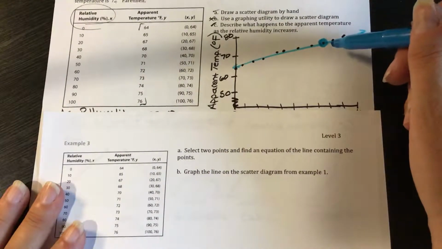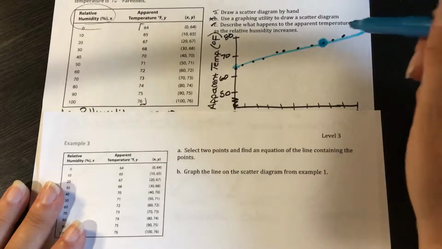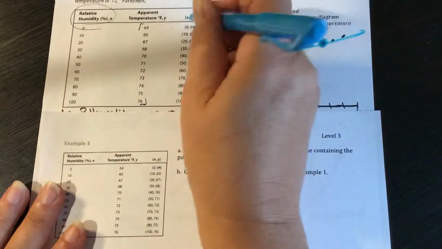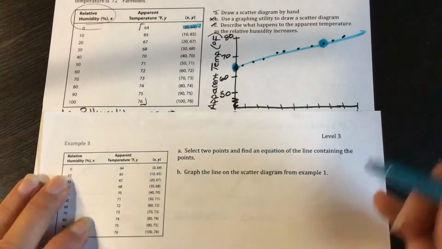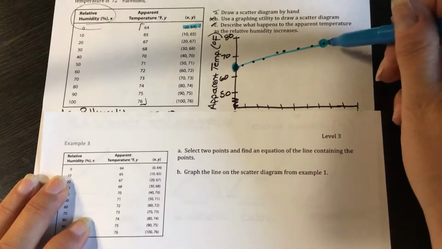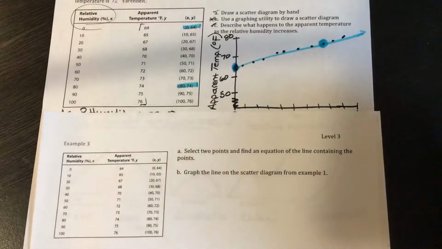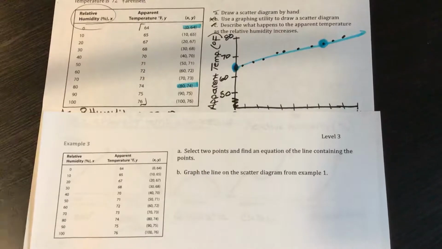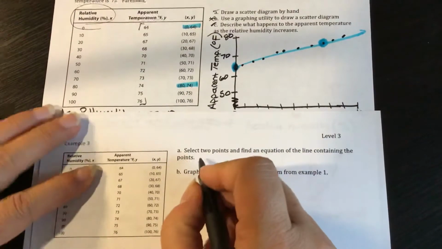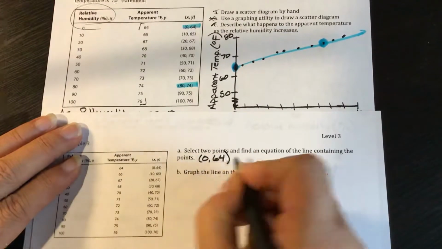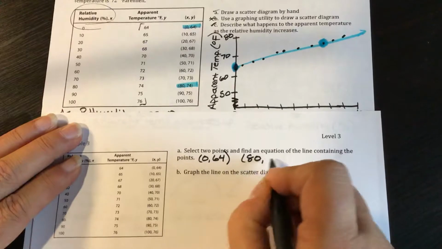So that one looks very close, and it looks like maybe this one is very close as well. So the 2 points I chose were (0, 64) and this one was (80, 74), I believe. So those are the 2 points that I selected that were on my line of best fit. And again, that was (0, 64) and (80, 74).